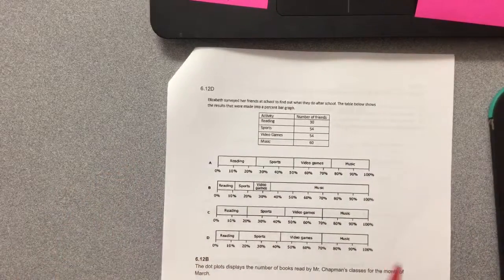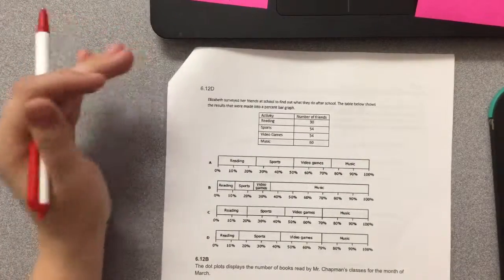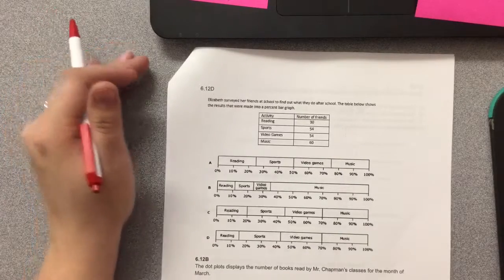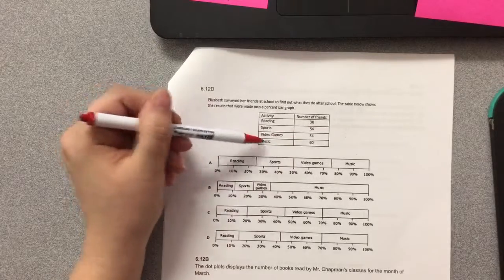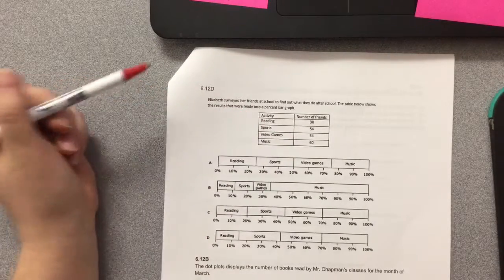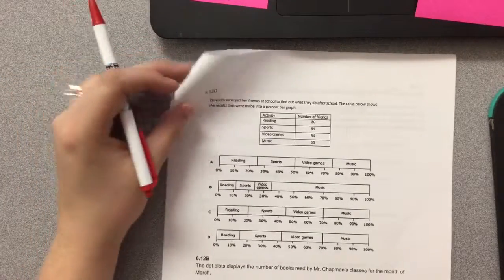All right, this one's very, very similar, except this time we're given the percents and we're given the parts, and we need to figure out which percent matches these parts. Now remember, if you know that the mode is what occurs the most or the largest part, make sure that you're looking at these. Make sure music isn't smaller than reading. Make sure that sports and video games are set equal. You have to be careful in how you read these things.